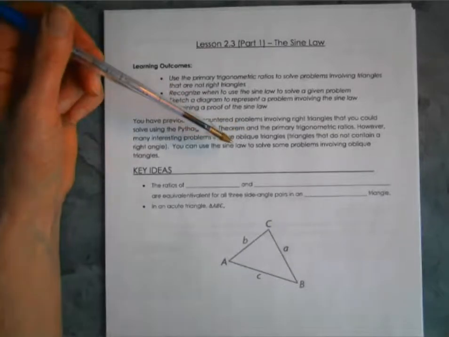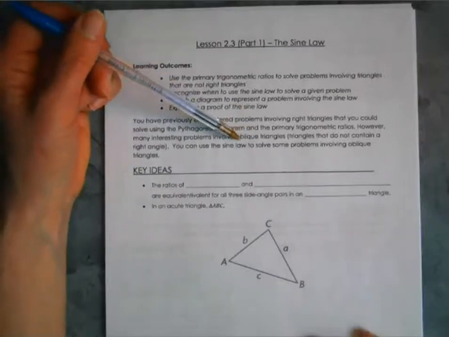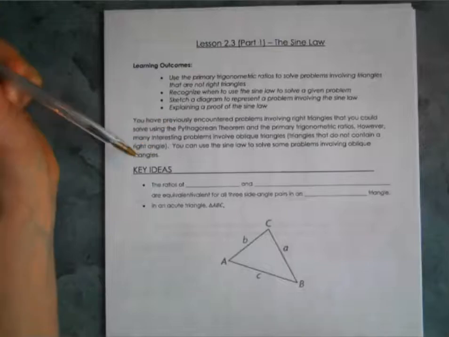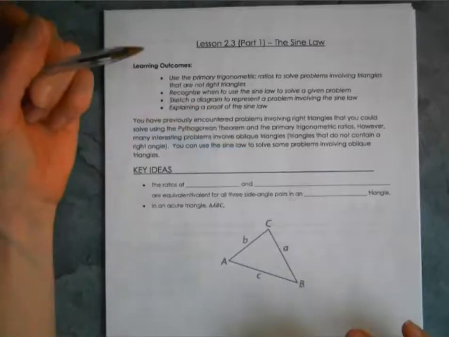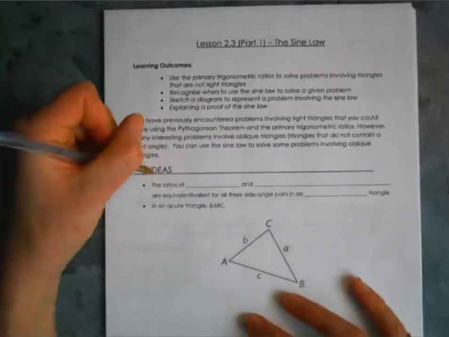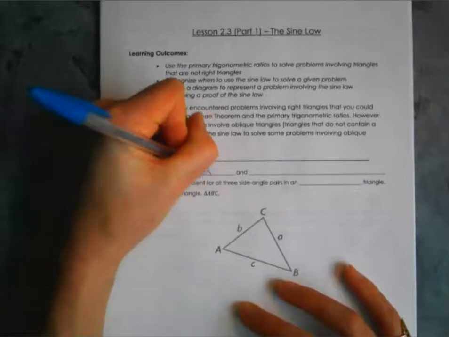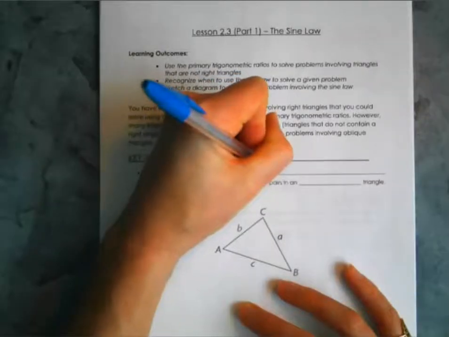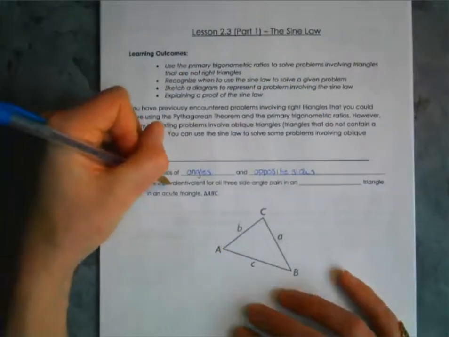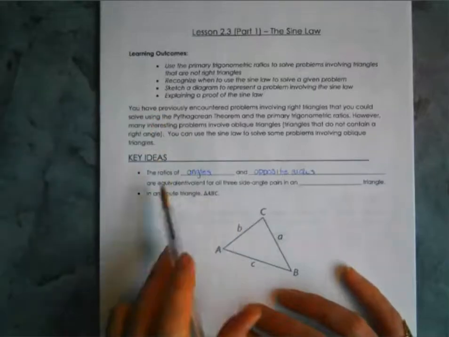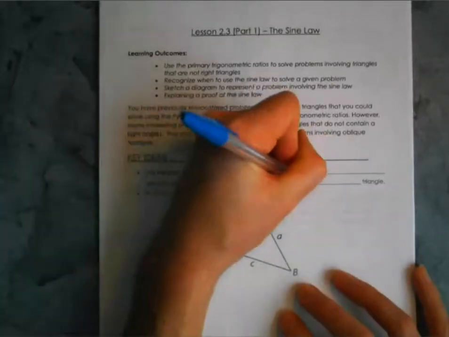But there are lots of problems in math that do not involve a right triangle. So they involve something called an oblique triangle, which is any triangle that doesn't contain a right angle. And one of the ways that we can solve these types of triangles is using something called the sine law. So let's take a look at what that is. The ratios of angles and opposite sides are equivalent for all three side-angle pairs in an oblique triangle.